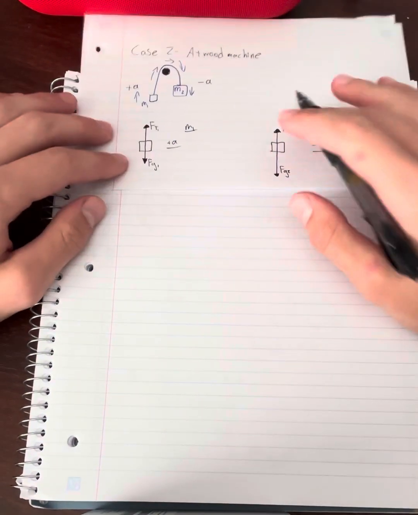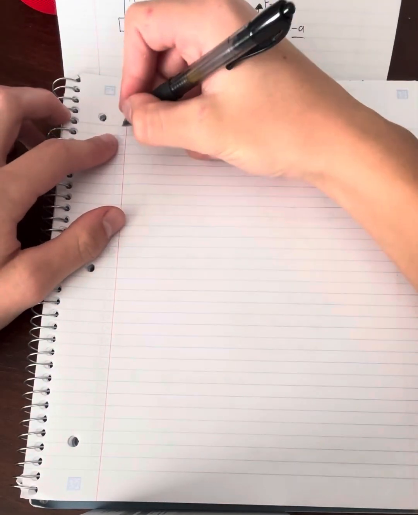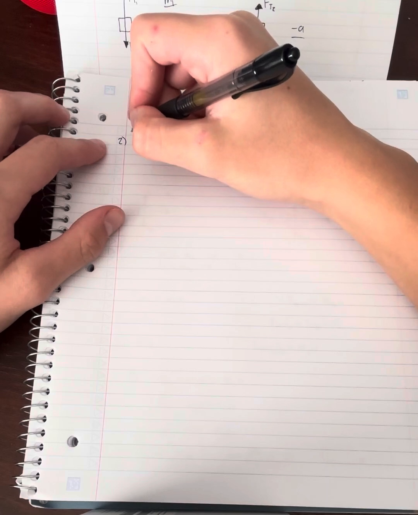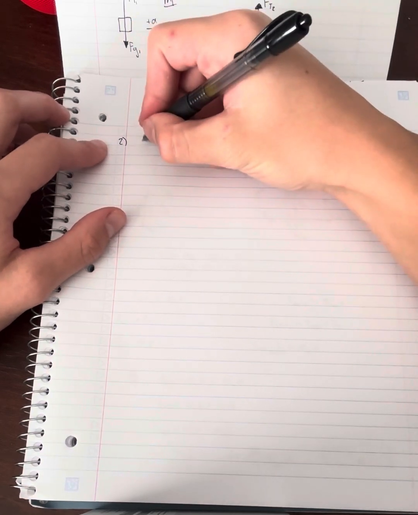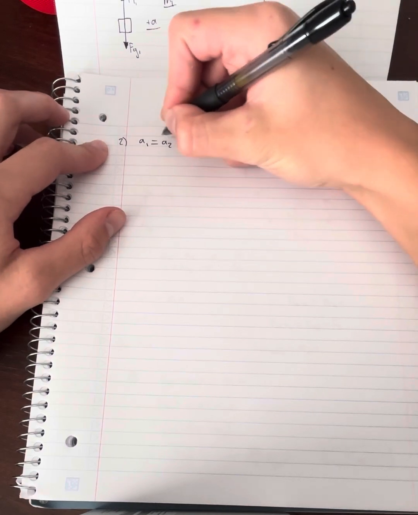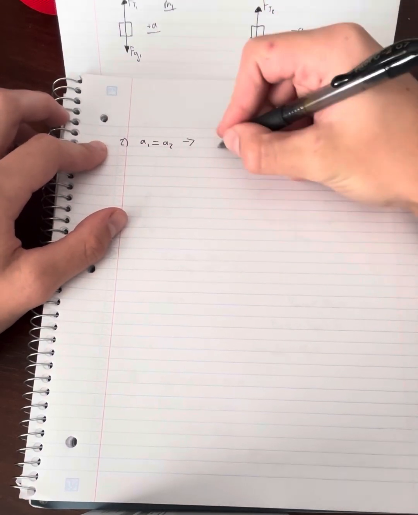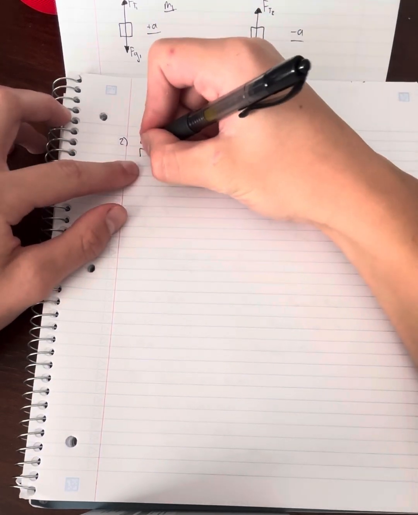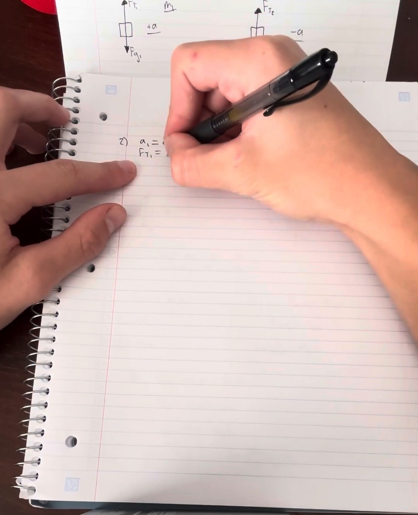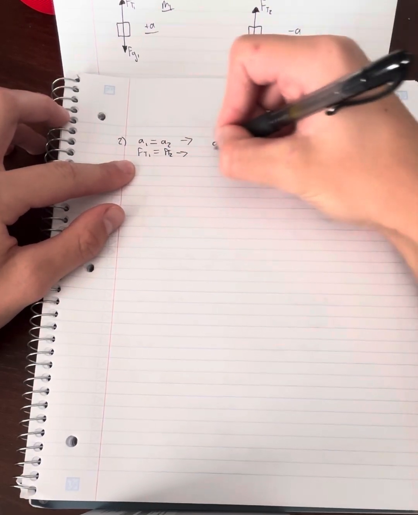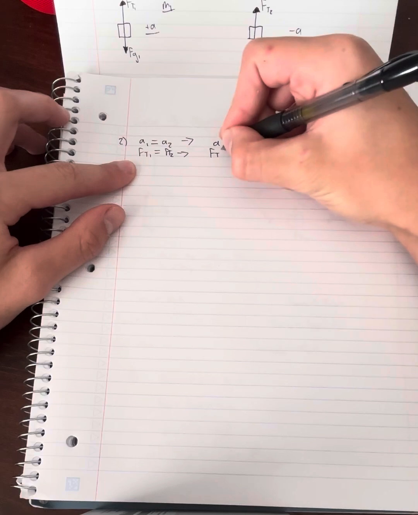Step 2. We're going to simplify things we know. So we got A1 is equal to A2 because they're moving as one, and so we're just going to call acceleration A. All right, and then the force of tension of 1 is equal to the force of tension on 2, and so we're just going to call that force of tension.